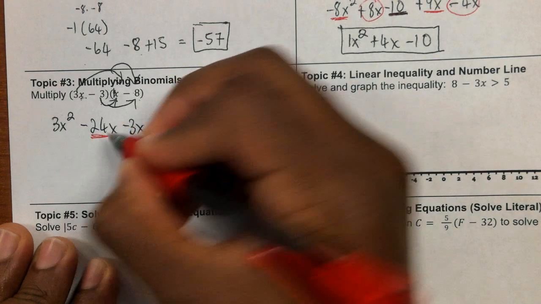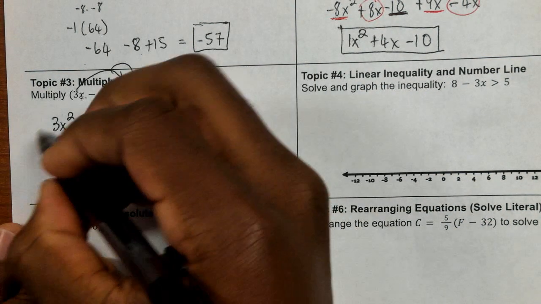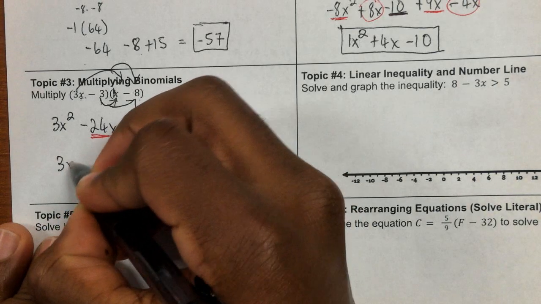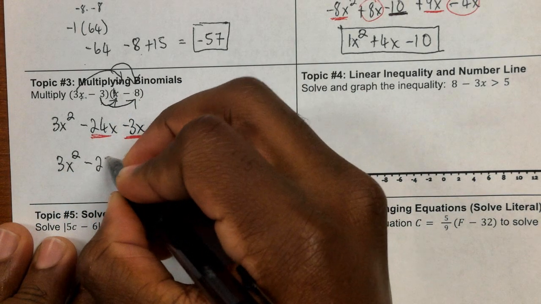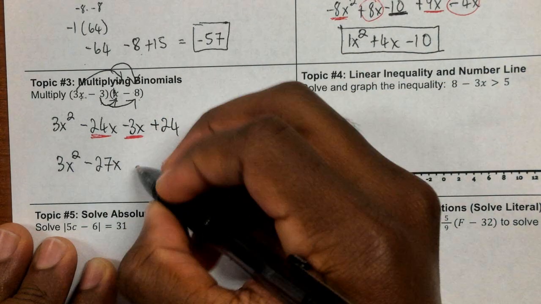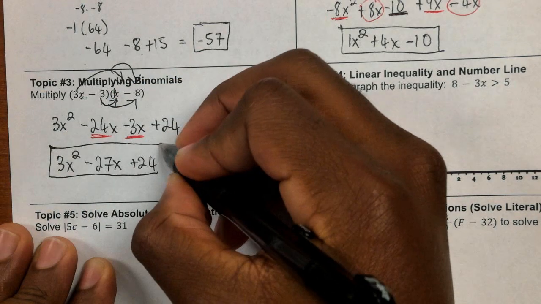These are the only two like terms, okay? So those are the only two you're going to combine. The 3x squared, you're going to bring it down because there's no like term. You combine these, you get negative 27x, okay? And then the positive 24, you bring it down. So again, just like that.